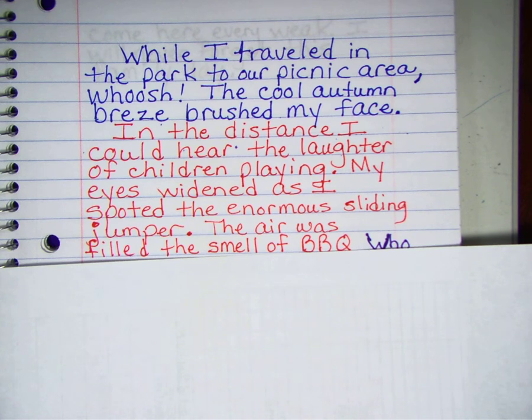Then the next paragraph is, in the distance I could hear the laughter of the children playing. My eyes widened as I spotted the enormous sliding jumper. The air was filled with the smell of barbecue. So this part right here is your beginning and your elaborative detail.